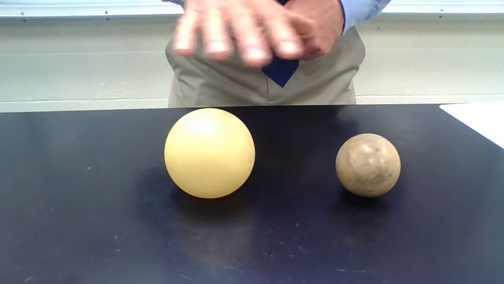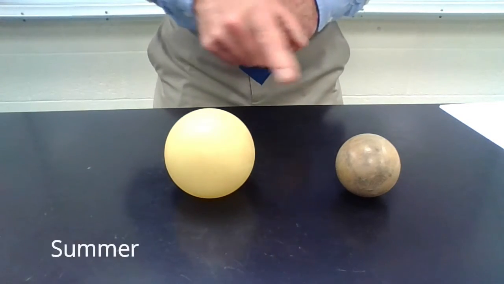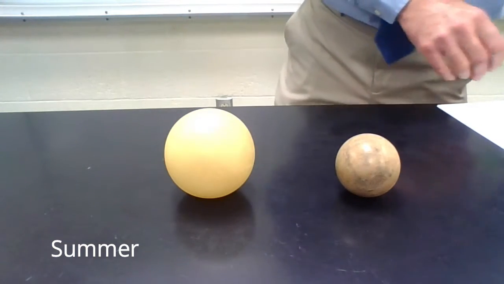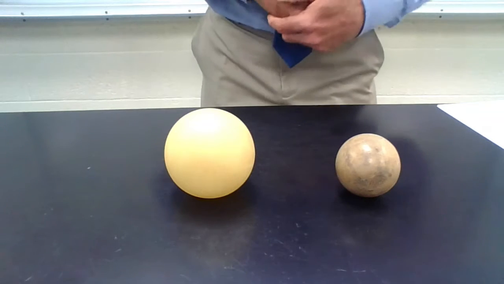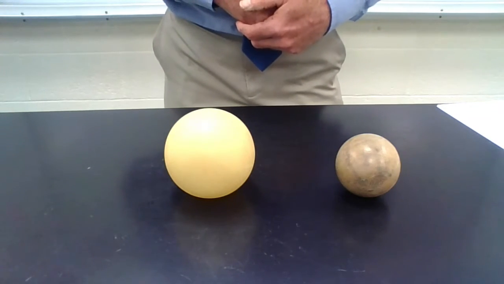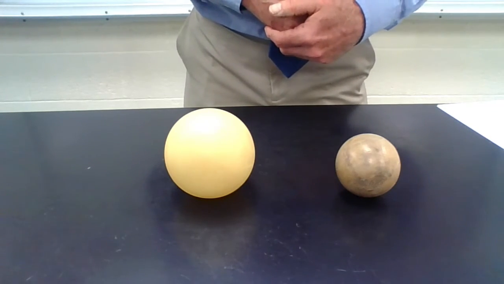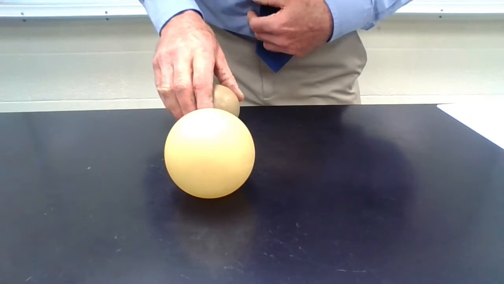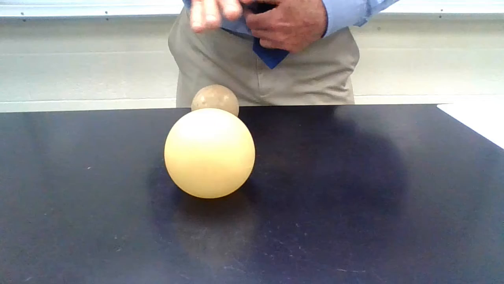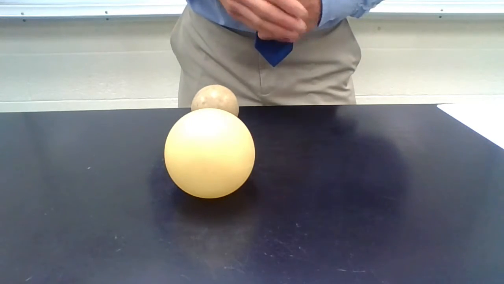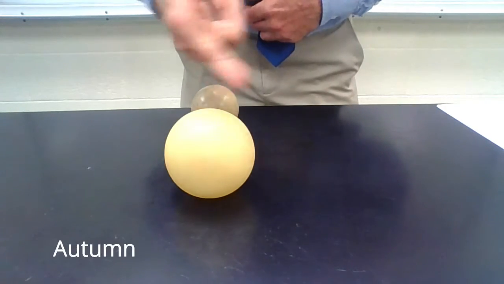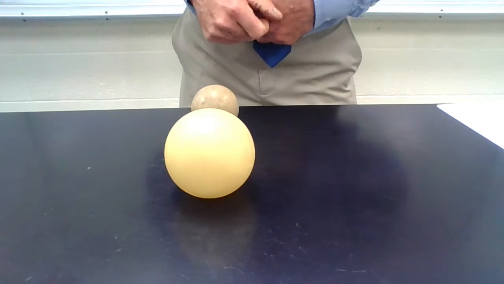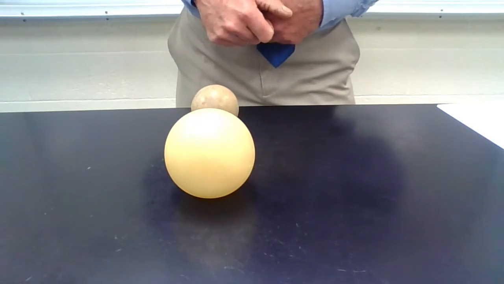Step number 5 says sketch the model. Label this summer. Advance the ball along its orbit for 90 days. It rotates counterclockwise, which means for me it'll be coming down to here. If you can see that, it's on the bottom side. Now 90 days later, it's gone from summer to fall, and your sheet asks you to sketch that as autumn.